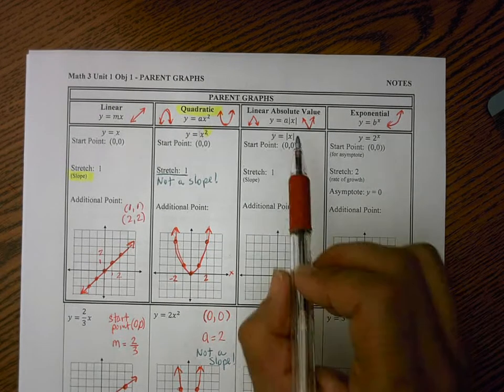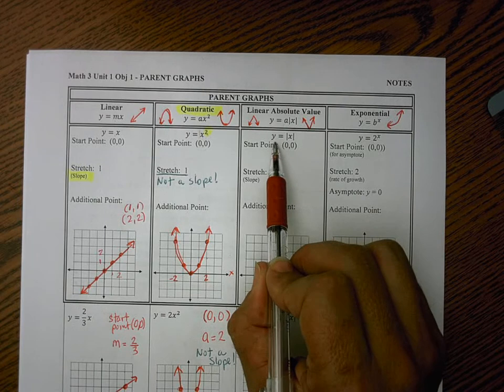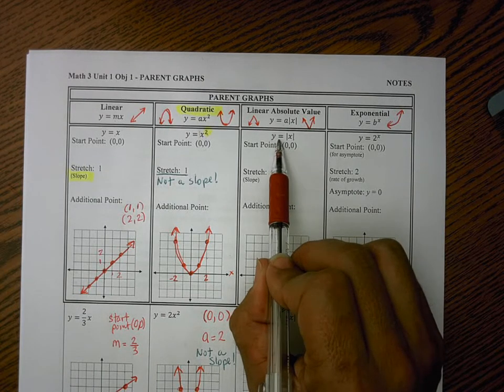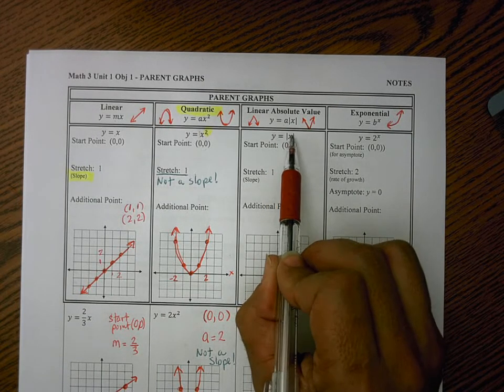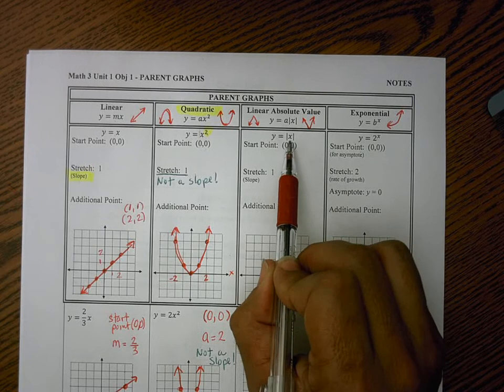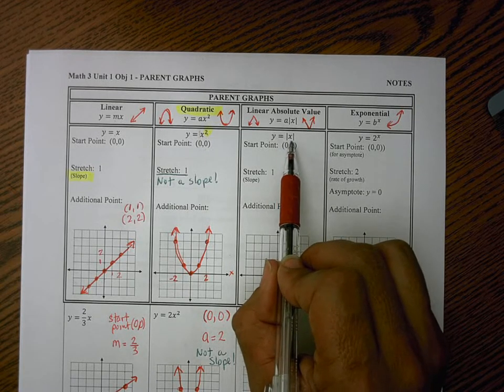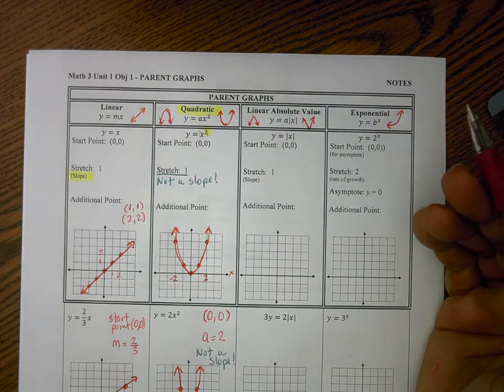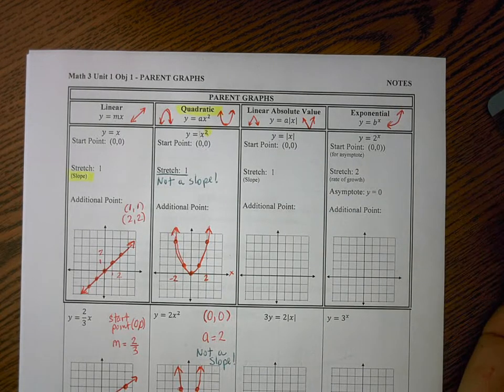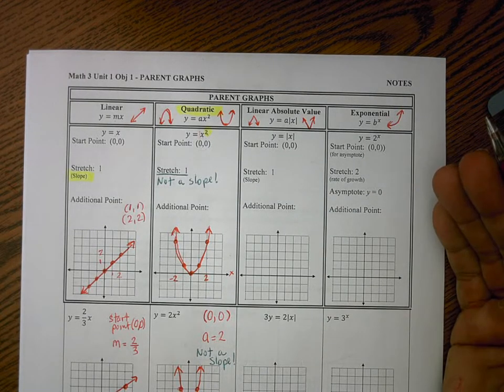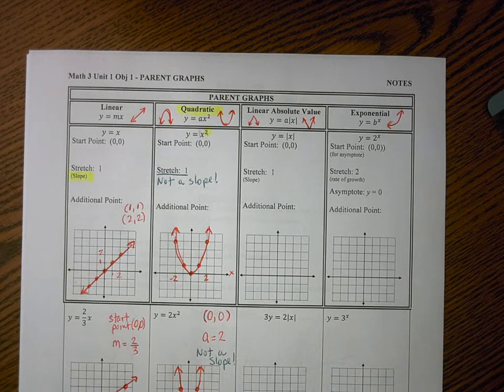So look at the general parent function: y equals the absolute value of x. We learned way earlier, maybe in 7th or 8th grade, that absolute value is the distance a number is from 0. How far a number is from 0.